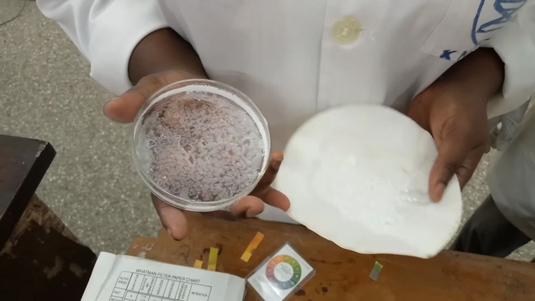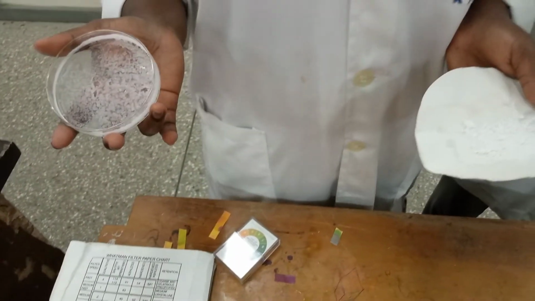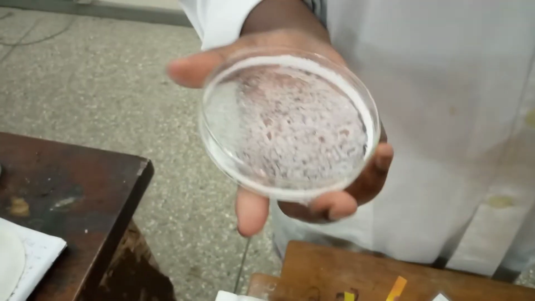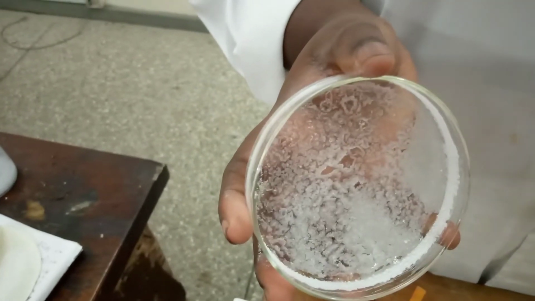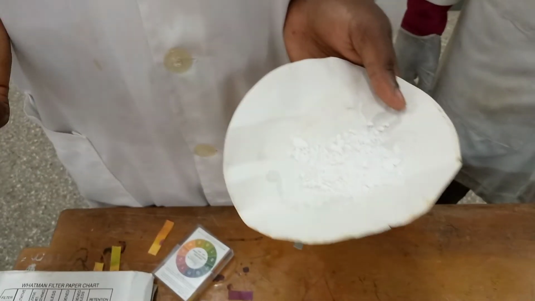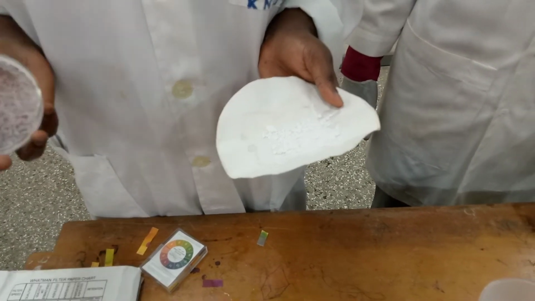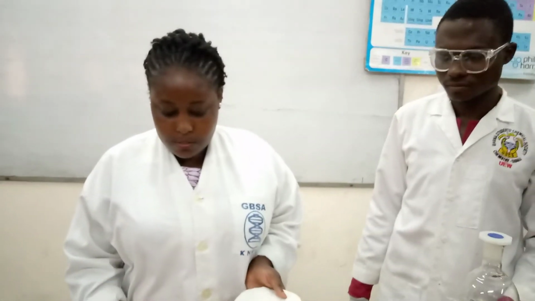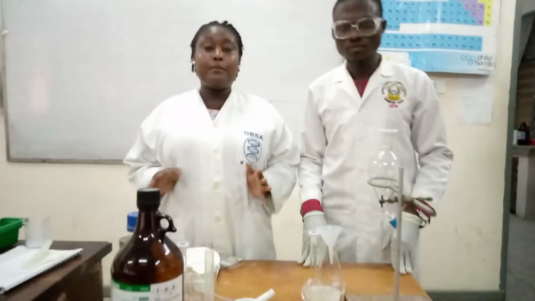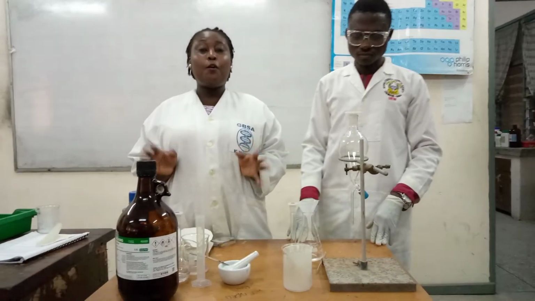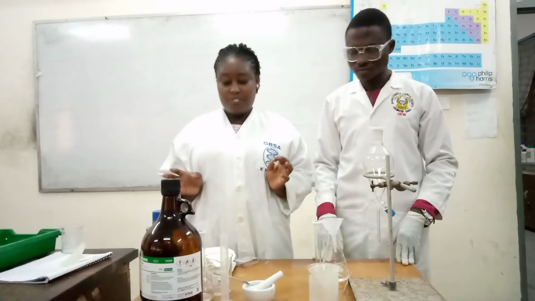Okay, so we are done with the separation, and this is the final result. This is our naphthalene, and this is our benzoic acid. So we have been able to separate a mixture of acidic and neutral compound. So viewers, that is all about separating a mixture of acidic and neutral compound by ether extraction.